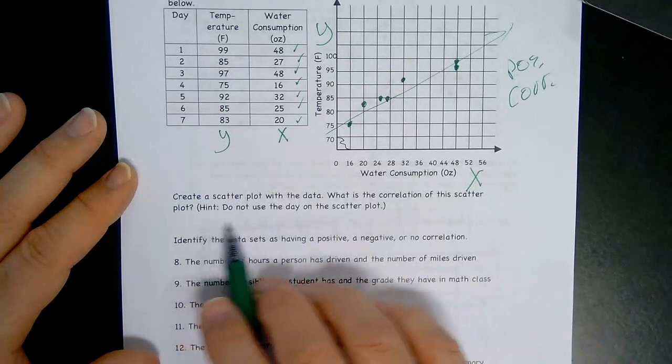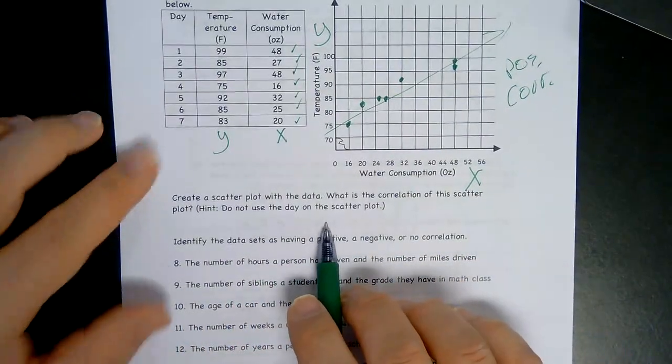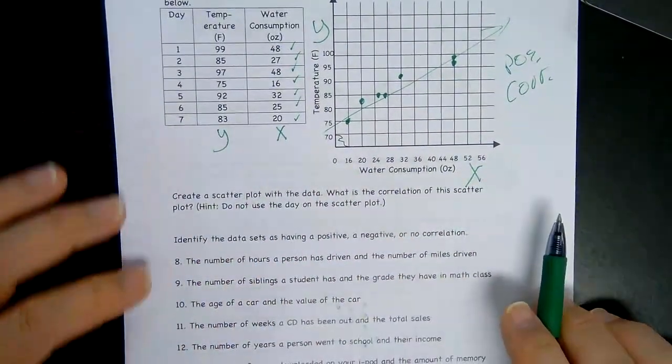What is the correlation? So we're not using the data. Good, we got those all set.